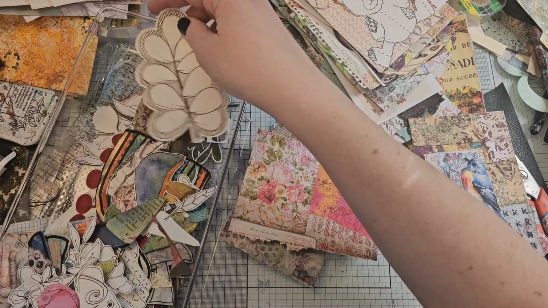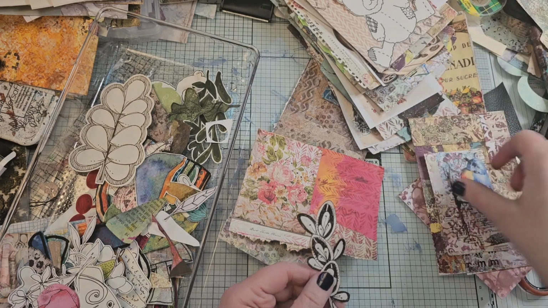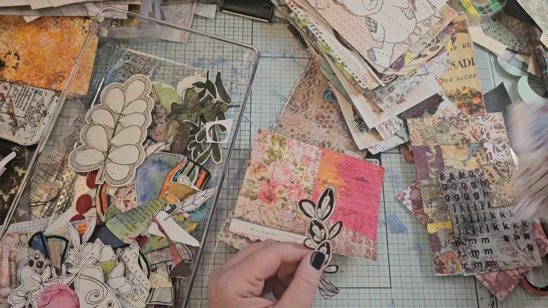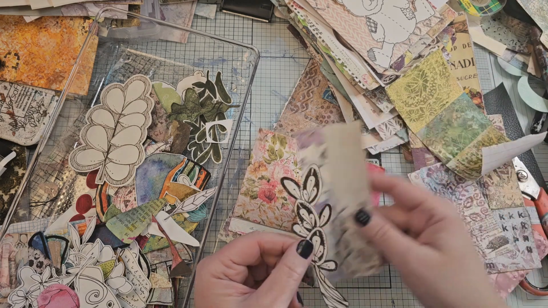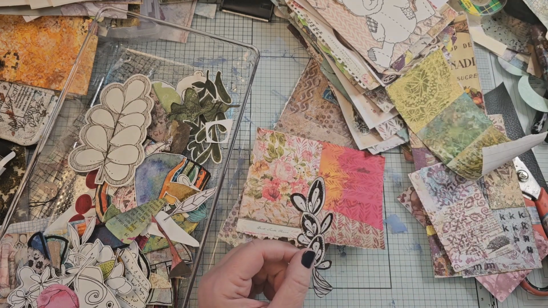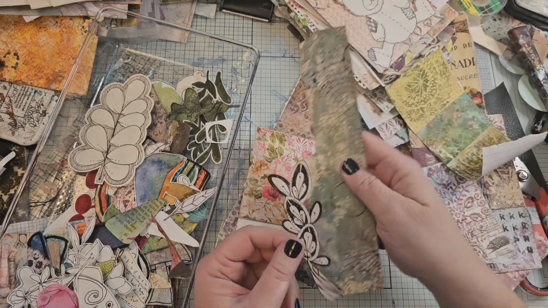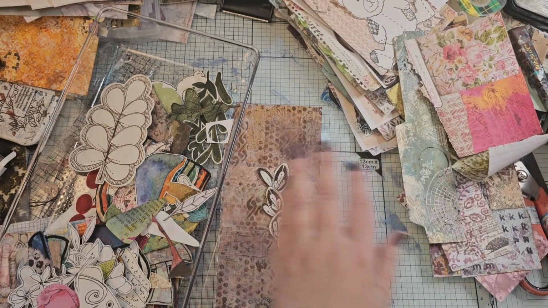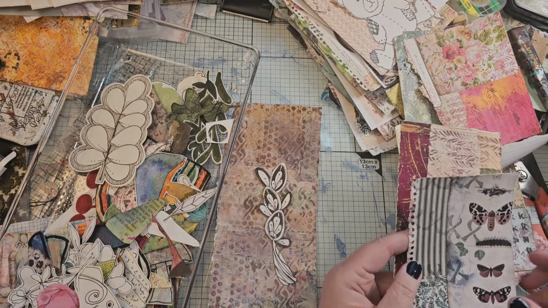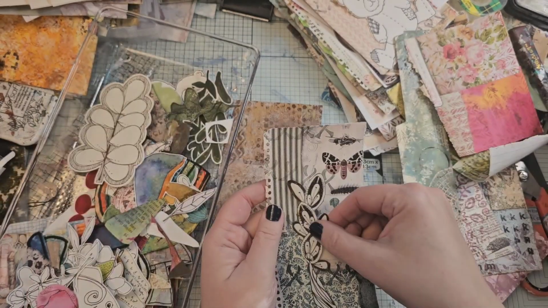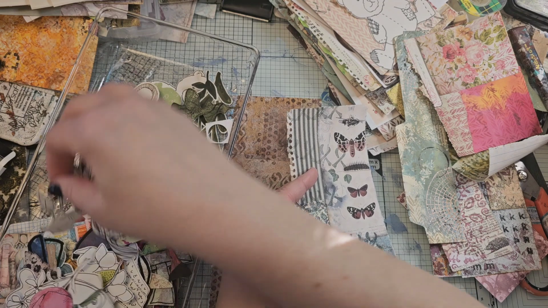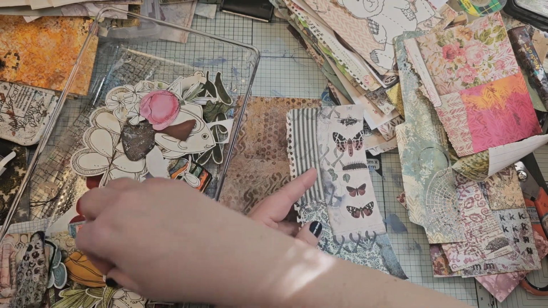Let's see. So like, where did my fuss, there they go. Let's see. Nope. Oh, maybe this. Nope, I don't like that. I need something that's not too busy, but not too plain. All right, so that's got the moths on there. Nope, that's too busy for that. Let's see. Let's see what we have here.